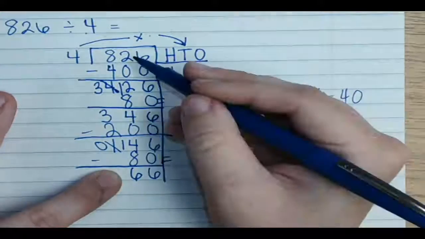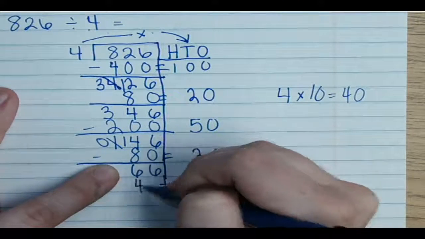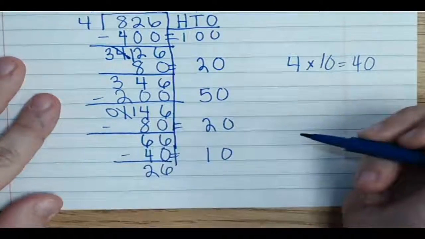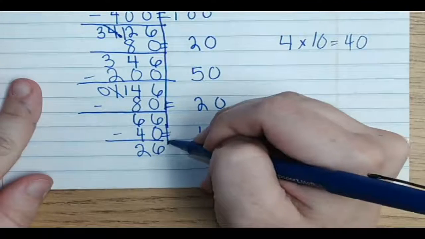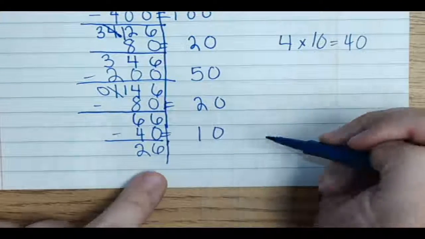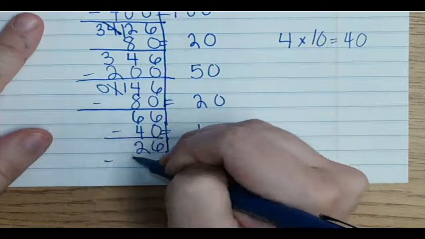But just to check, 4 times 10 equals 40. Subtract, and I'm down to 26 finally. Well, I know that 4 times 6 would get me to 24.